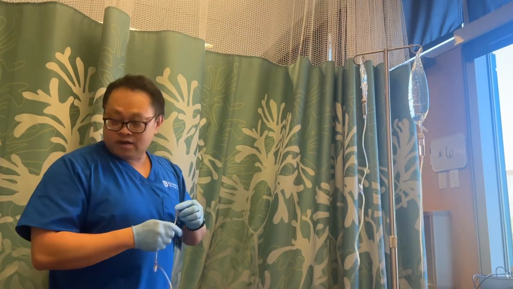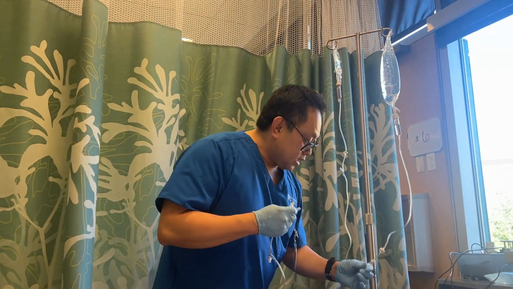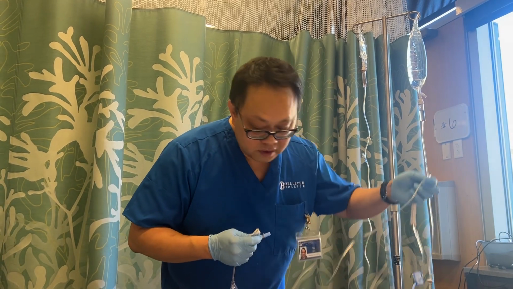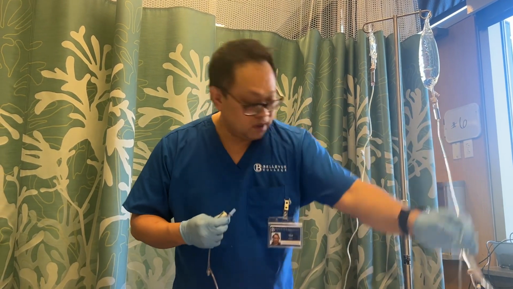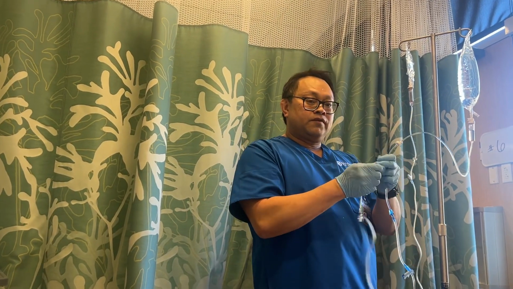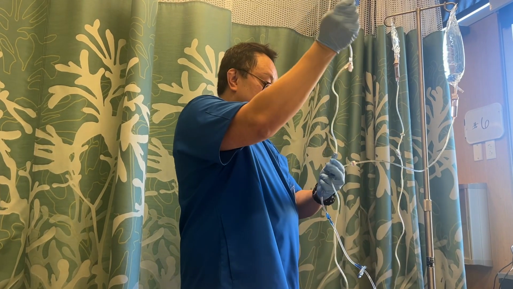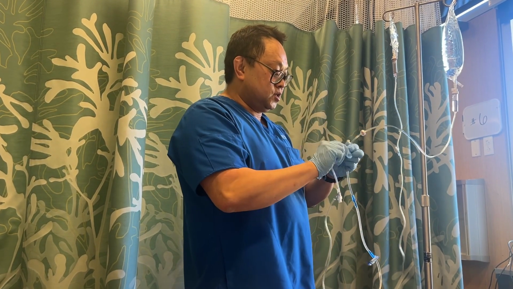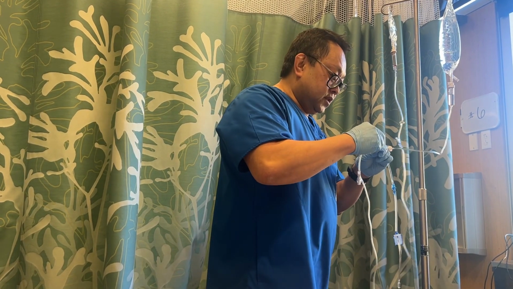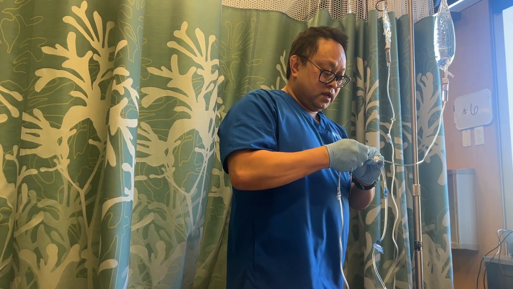Okay, so again, I'm going to take this. So I would scrub the hub for 15 seconds, let it dry for 5, and I made sure earlier that it's locked so we don't waste any medication. Okay. And I'm going to connect this. All right. Okay, so it's connected.